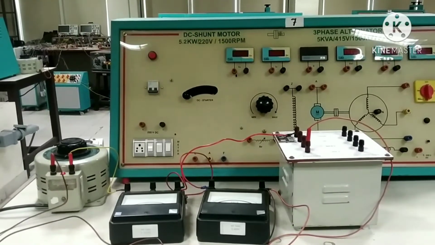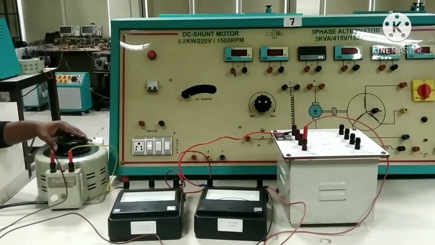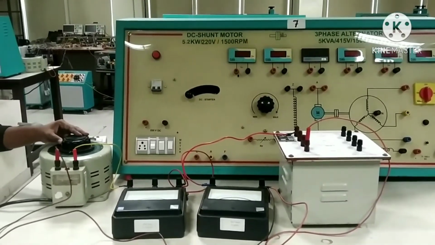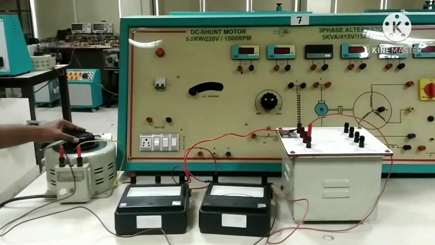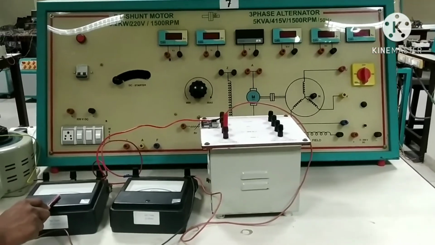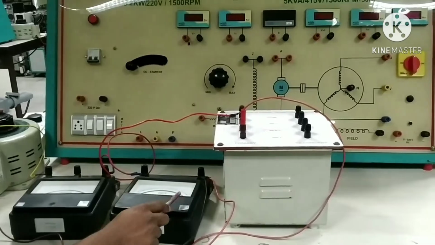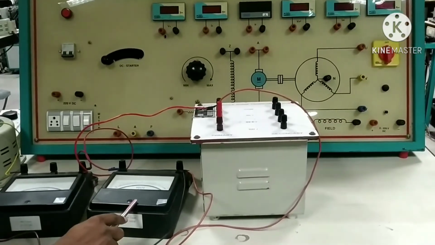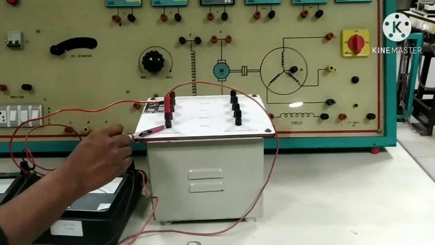Now we can see the components present in the circuit. This is our auto transformer. First we should keep this auto transformer output at 0 volts, that is the minimum position. This is our ammeter, it is for 0 to 1 ampere, and this is for the 0 to 300 volts moving iron type voltmeter. And we can see the transformer.